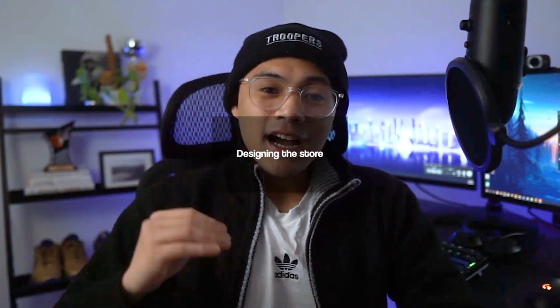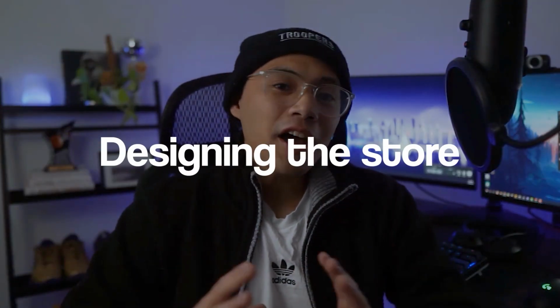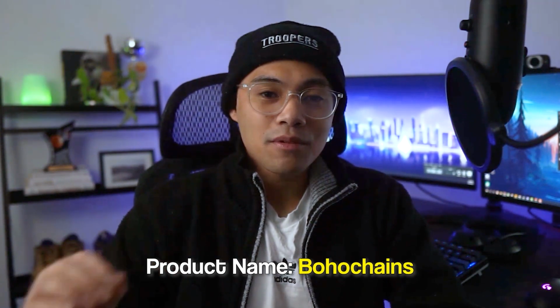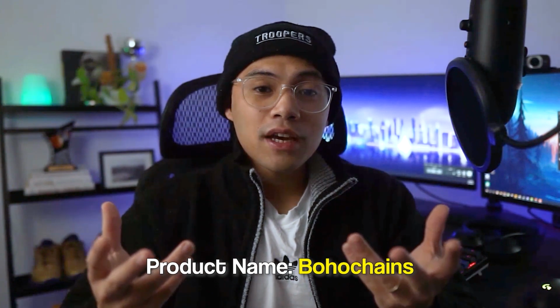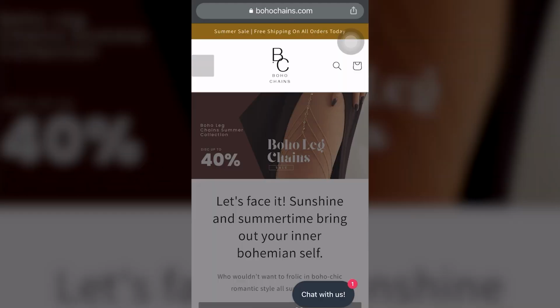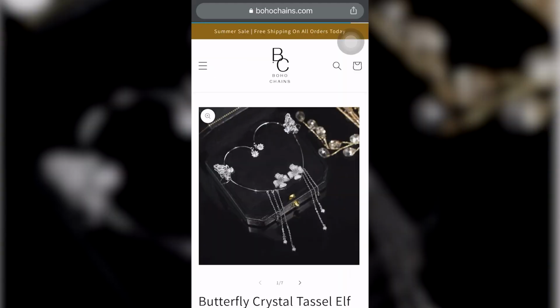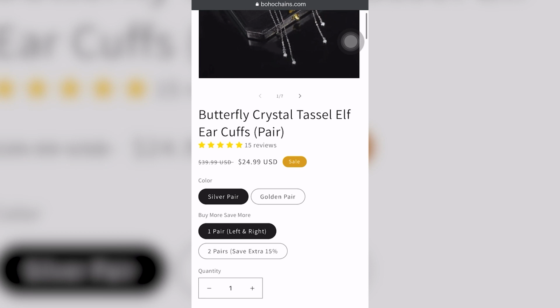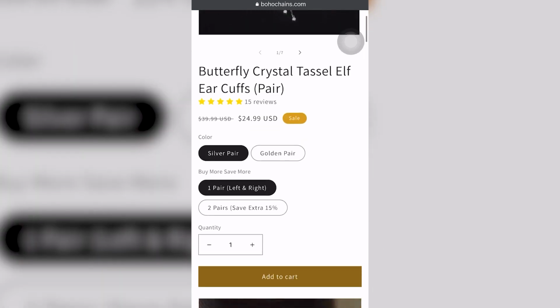So the same day I designed the store, the first thing that I always do is pick a domain name and then create a logo about it. I came up with Boho Chains as the brand name, and the reason for that is I wanted to create a niche store, so in the future I can test other products as well. This is obviously in the jewelry niche, so I added a few other products in there as well as this Elf ear cuff that we're gonna be testing on TikTok. Obviously using Shopify and using the Dawn theme, and it came out pretty nicely.